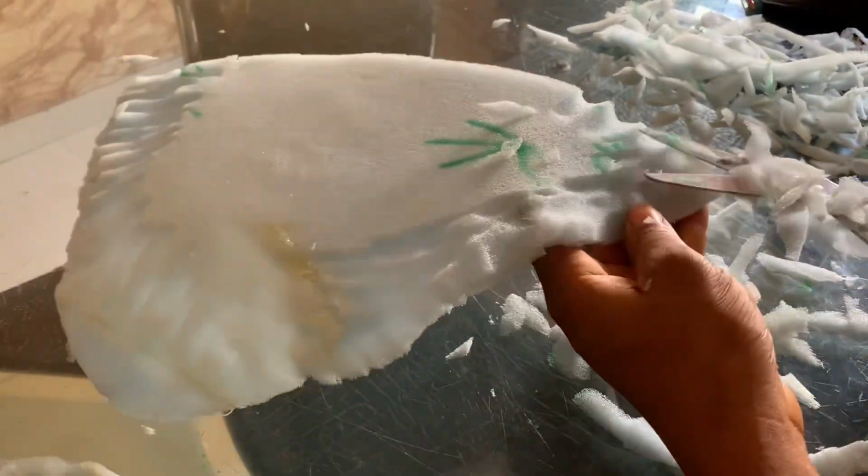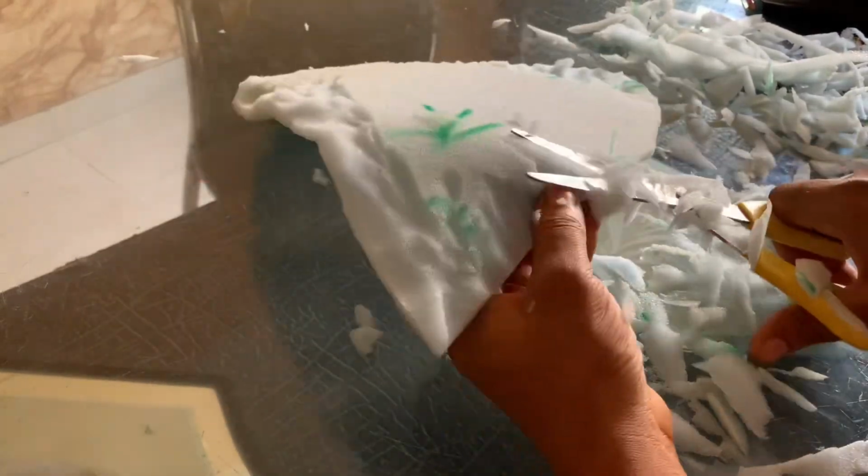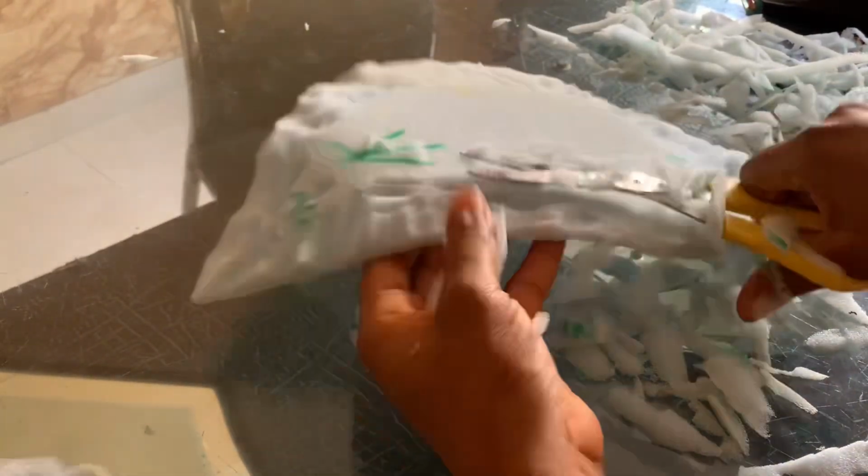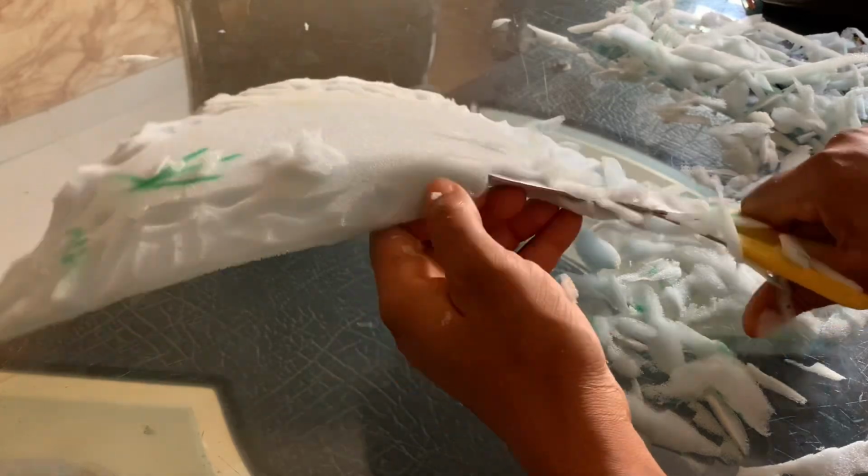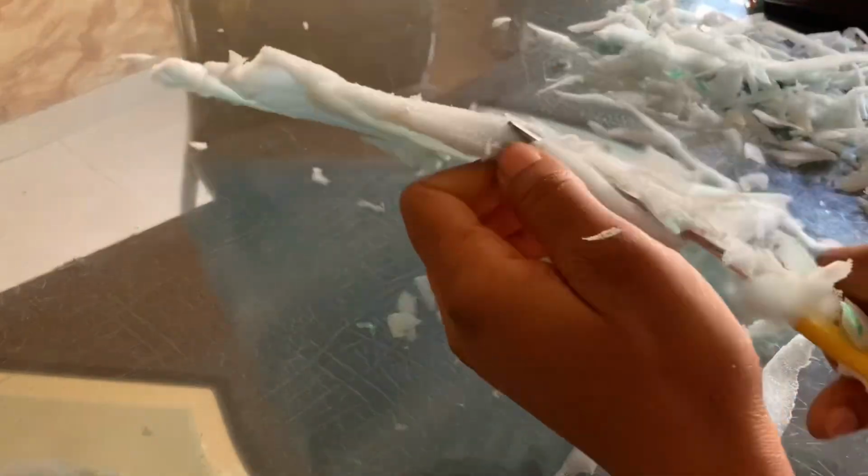So this is me now going ahead to trim and trim, and after trimming, I'm going to add my stay. I'm going to iron stay. You can use stay or paper stay. You can use any of it to make it flat and sit well.